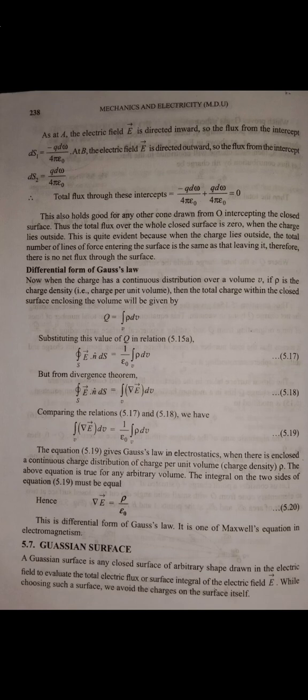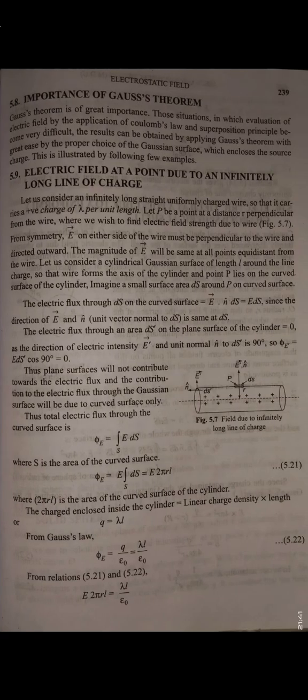Gaussian surface. A Gaussian surface is any closed surface of arbitrary shape drawn in the electric field to evaluate the total electric flux or surface integral of electric field E vector. While choosing such a surface, we avoid the charges on the surface itself. Importance of Gauss theorem. Gauss theorem is of great importance. In those situations in which evaluation of electric field by the application of Coulomb's law and superposition principle becomes very difficult, the results can be obtained by applying Gauss theorem with great ease by the choice of the Gaussian surface which encloses the source charge. This is illustrated by the following few examples.